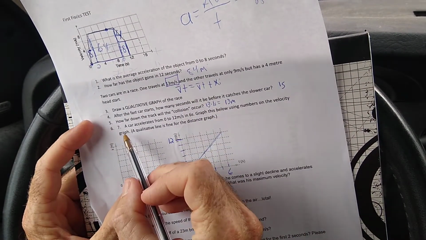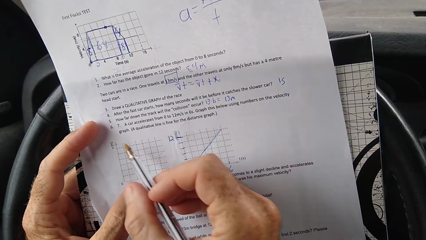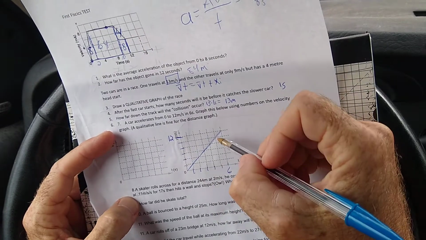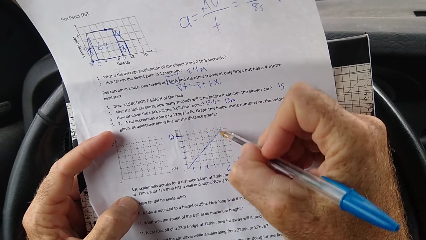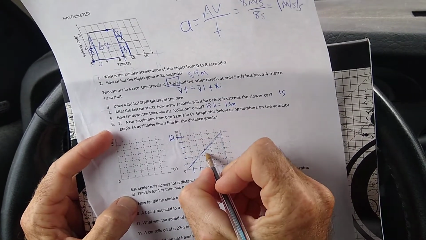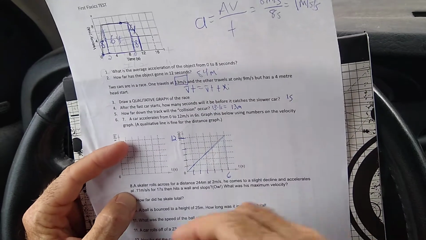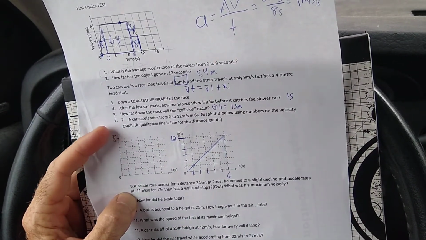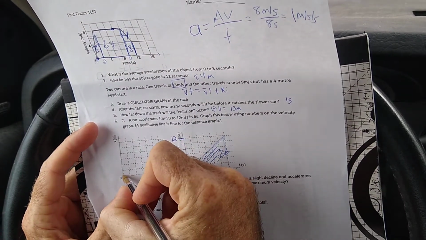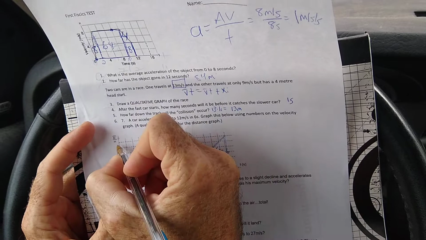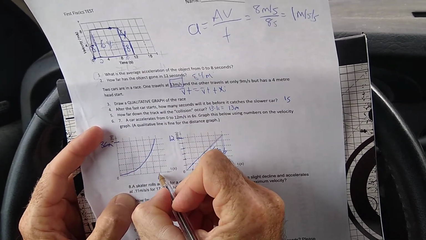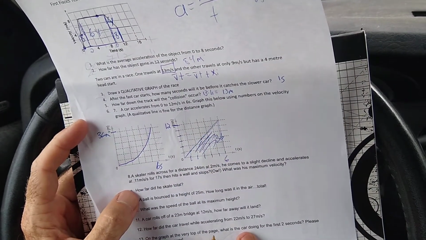Now, graph this below using numbers on the graph. All right, the distance graph we can get from here. The area under this line is going to show us how far it went. 6 times 12 is 72. The area of this is 36. Now my pen's running out. Hang on, kids. There we go. So the area under here is 36 meters. So it's going to go like this. And its distance is 36 meters. We're going to have a nice smooth curve here. And this could be 6 seconds if we wanted to add all that to it. Okay.